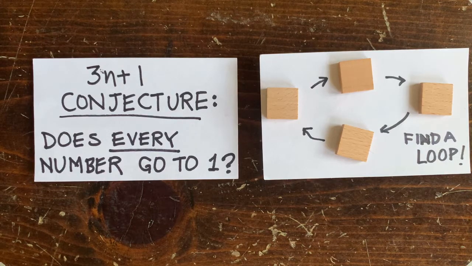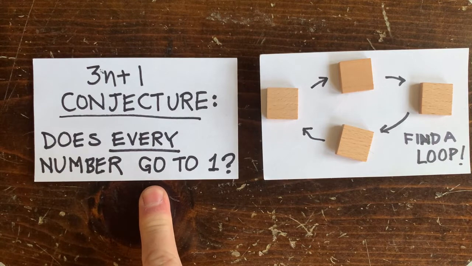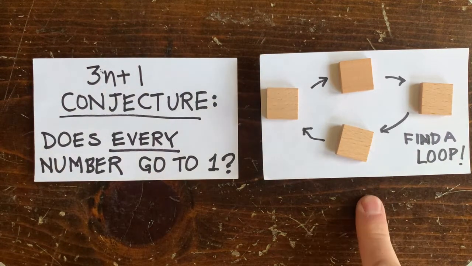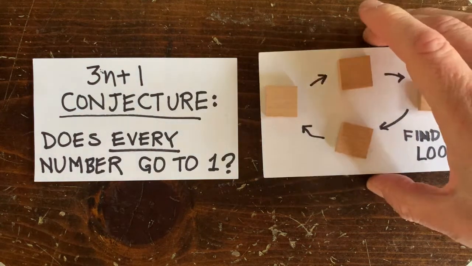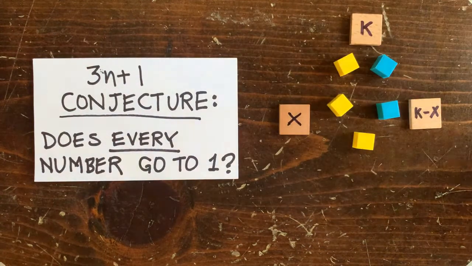Welcome back to the 3n+1 conjecture. We started out trying to find a loop somewhere out in space. And then we figured probably there are no loops, so we started to work on proving that there are no loops. And we focused on circuit loops.